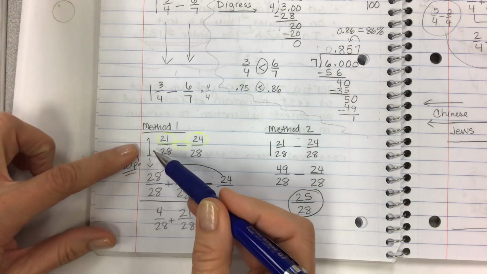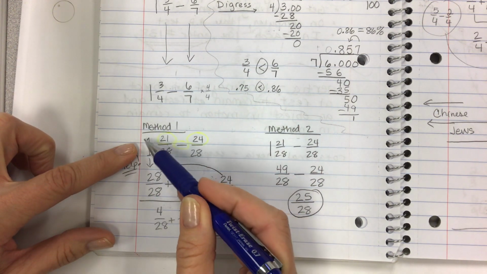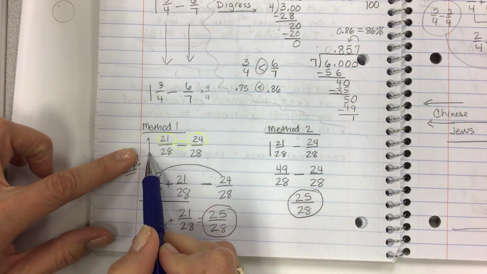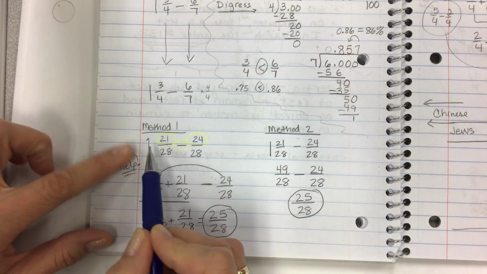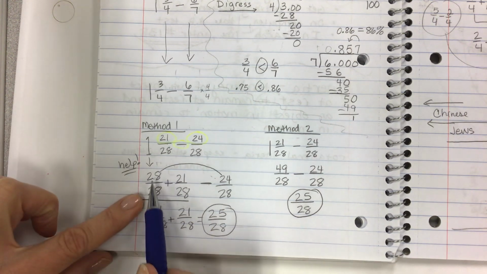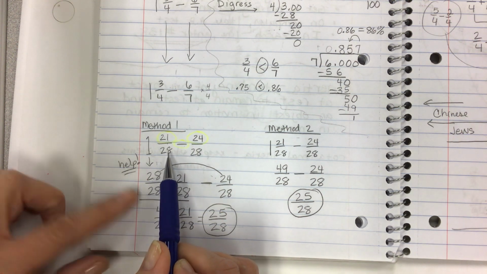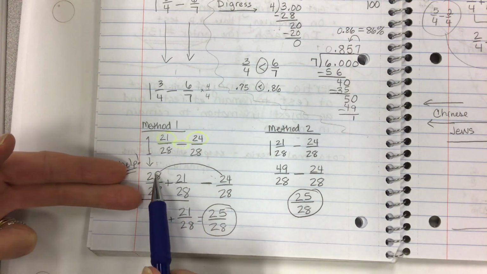So what you can do, this is one way, is to use one of your wholes, and I may have more than one at some point. I may have 4 in 21/28, but you only need to use one. Change it to a fraction that represents 1, which you get to choose the denominator, because remember, any number over itself equals 1.